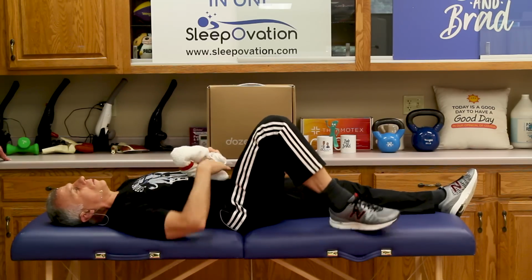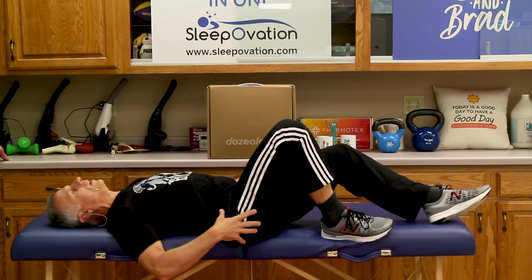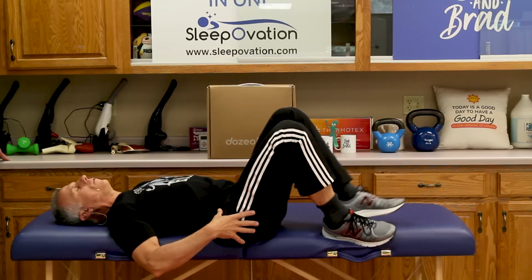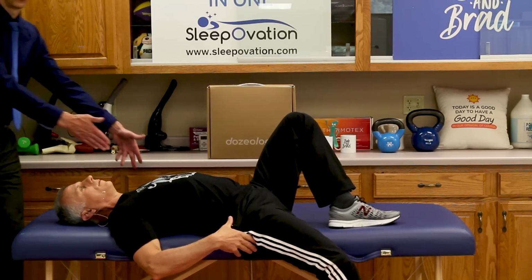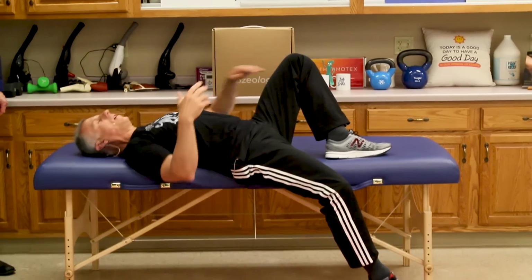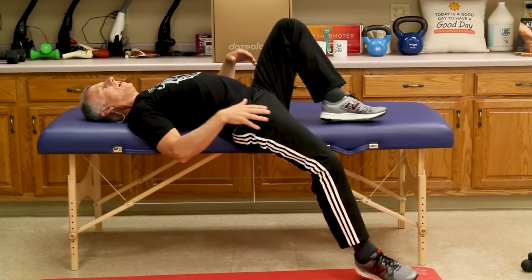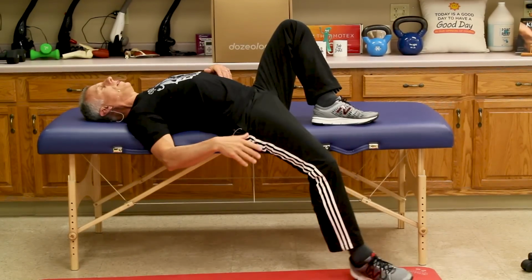The extension one, now there's a couple ways to do this. You can just use gravity, go off the edge of the table like we did before. And remember again, shoulders stay on the bed. Notice my right shoulder is not even close to being off. You don't want to tumble off the bed and holler at Bob and Brad. Right. And right now I'm just going to let gravity hold it down.